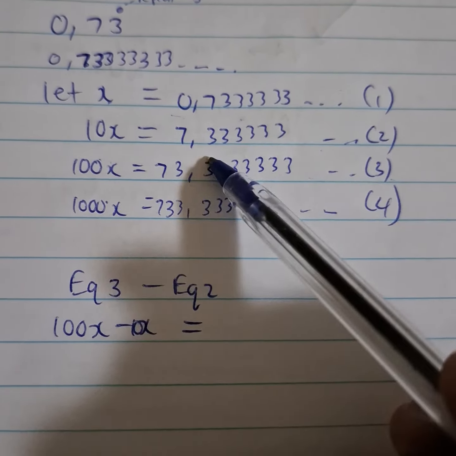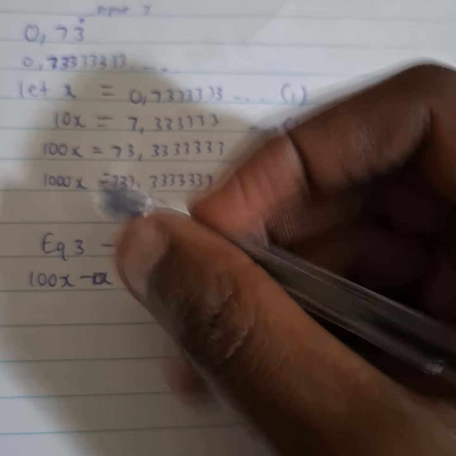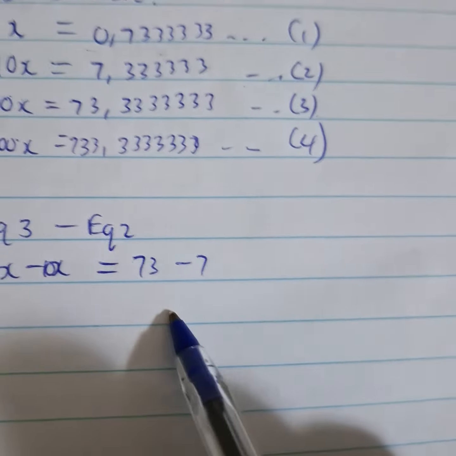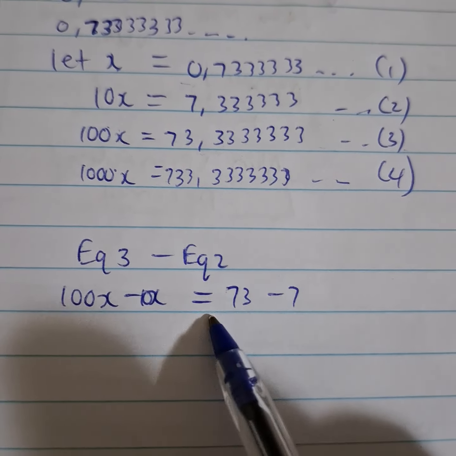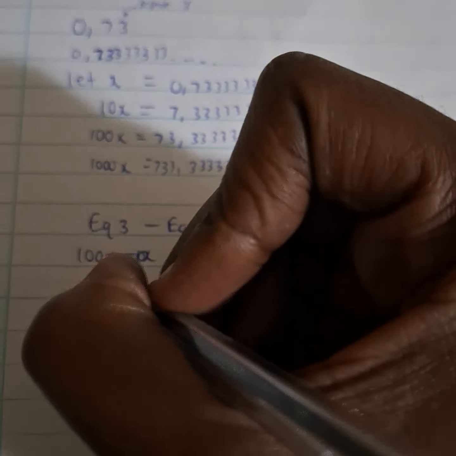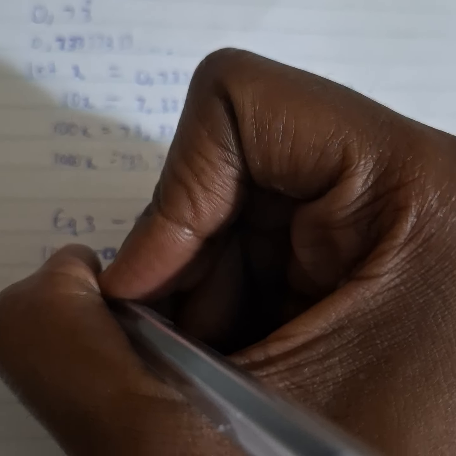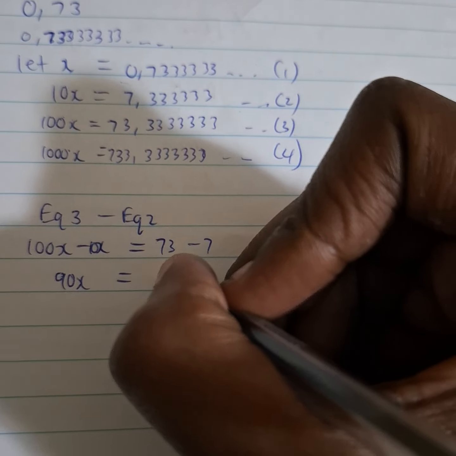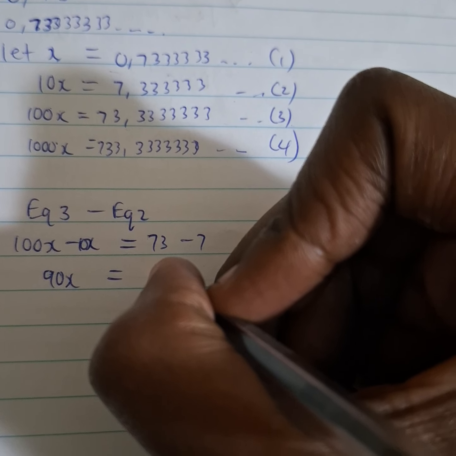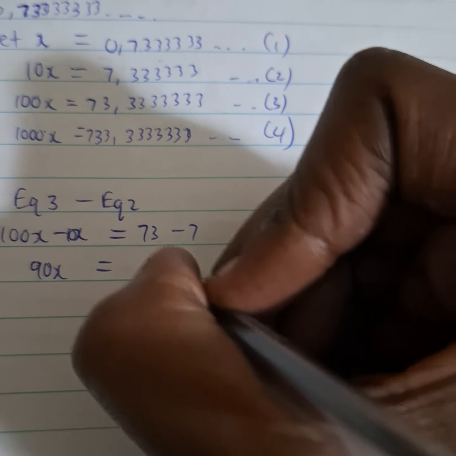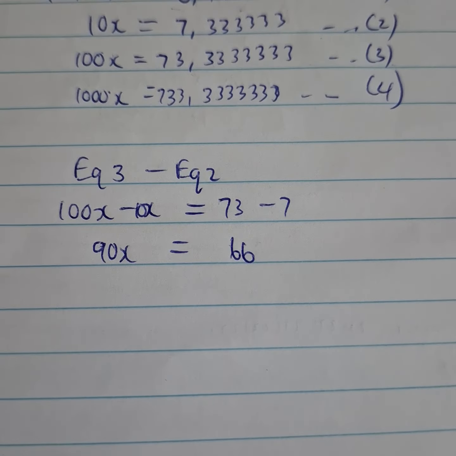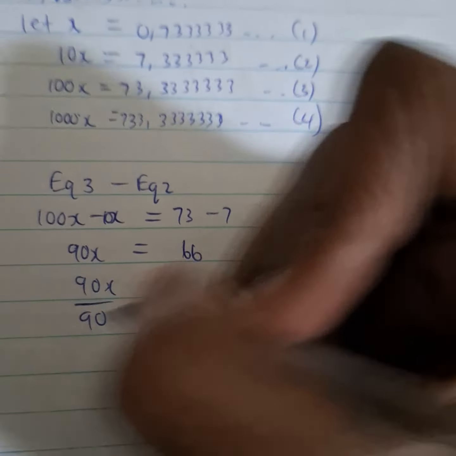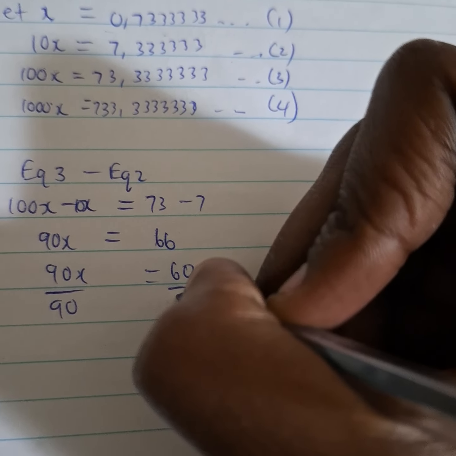So since I've taken equation 3 and equation 2, let's go ahead. What's 73.333 minus 7.333? We know that the 333's will cancel, but what's 73 minus 7, guys? So here firstly we have 90x, which is equal to, now this 73 minus 7, that gives me what? That gives me 66. And then after that, what do I do? I divide both sides by 90.